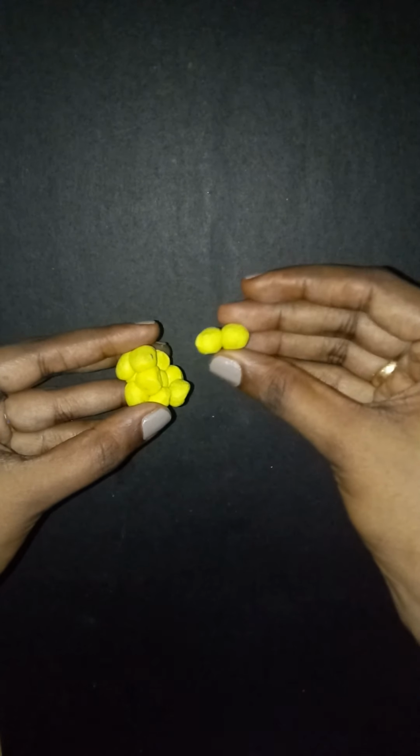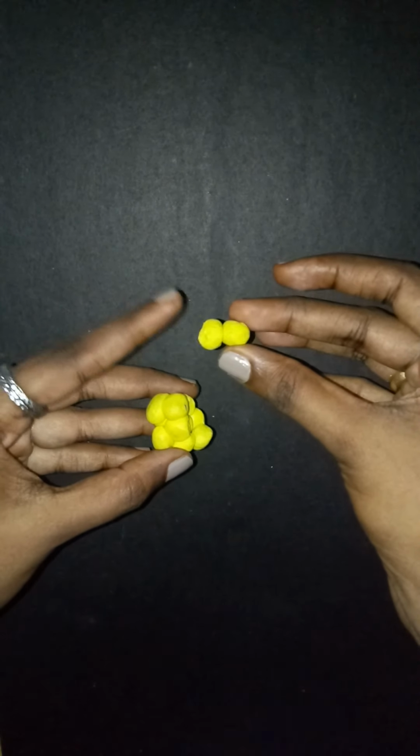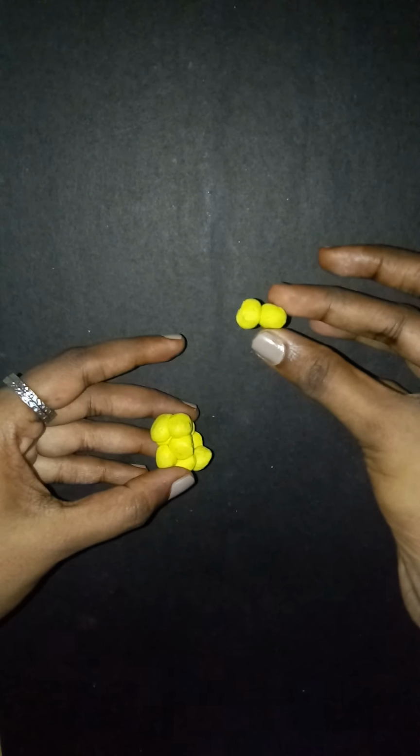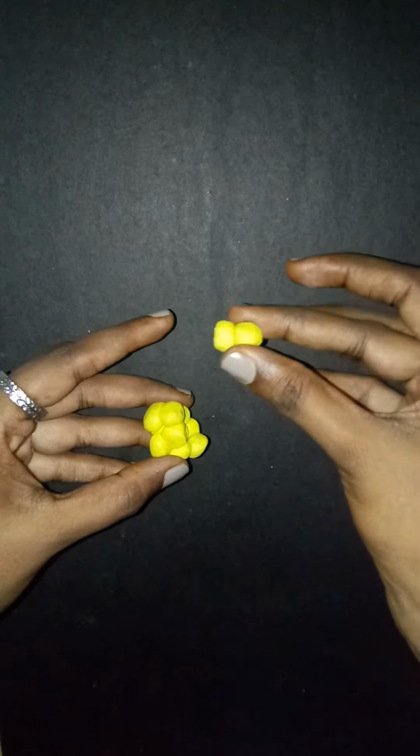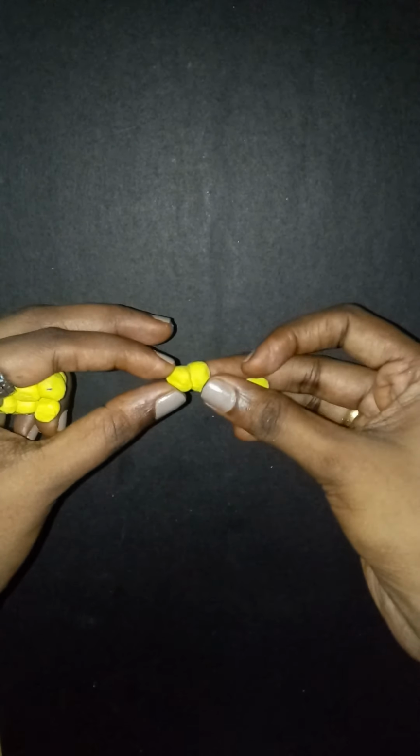So this hydrogen exists as H2. Now this is called a molecule. So when one atom joins with another atom through a chemical bonding, we call this a molecule. Now this is a hydrogen molecule. Same way, if you take one atom of hydrogen, it will be bonded with another atom of hydrogen like this, and this is a molecule of hydrogen.